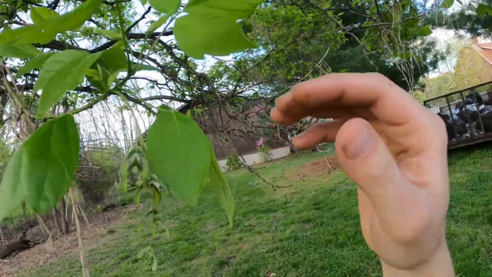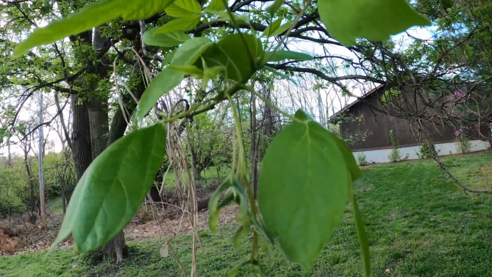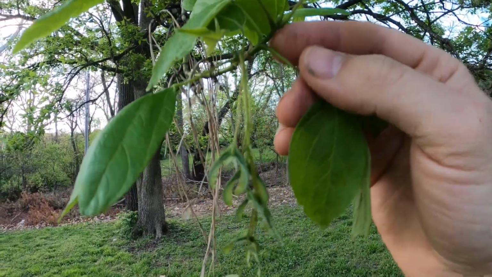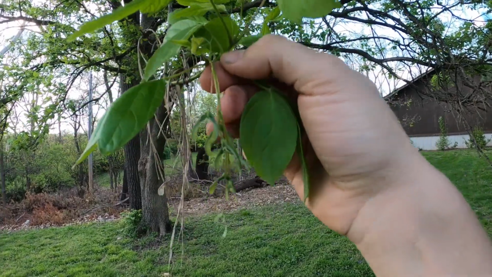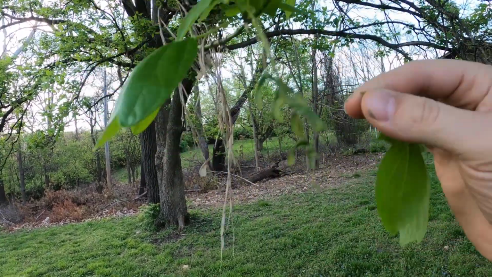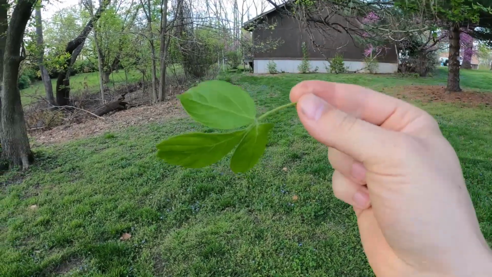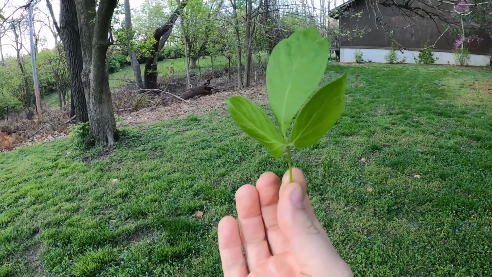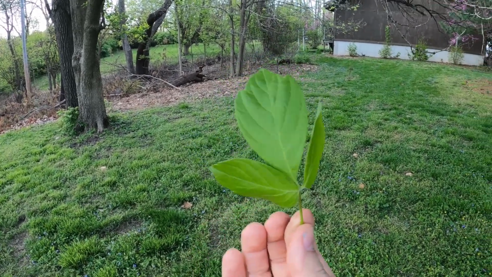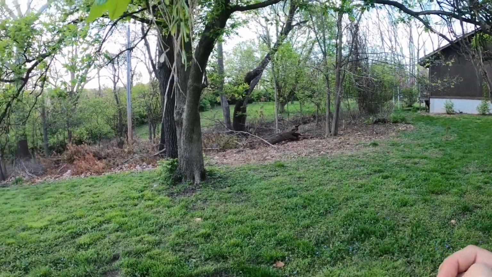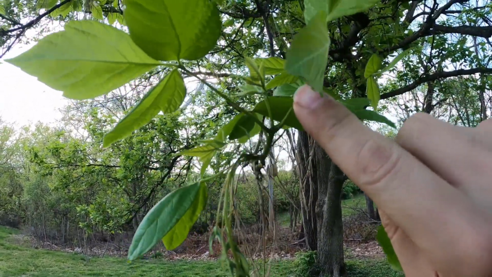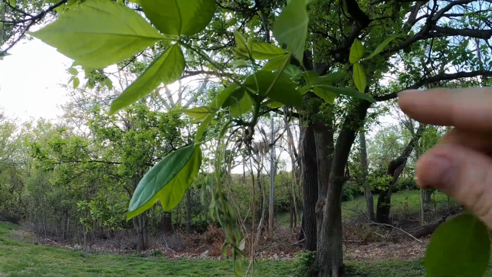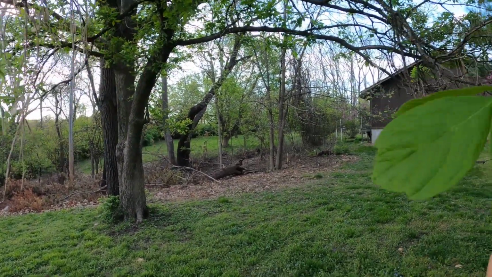I'm going to pick, so here is the leaf. This is where it's attached to the stem. I'm going to pick one of these leaves off. So this is one leaf from the tree. I am not going crazy. I know you're thinking, oh wait, that looks like 3 leaves. This is actually one leaf. And you can tell because here where the stem attaches to the twig, there's a little bud right there. So this is one leaf.